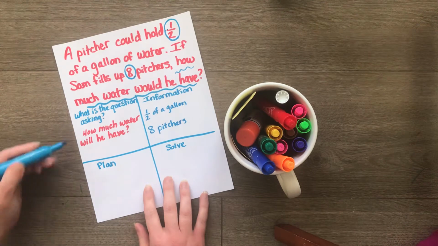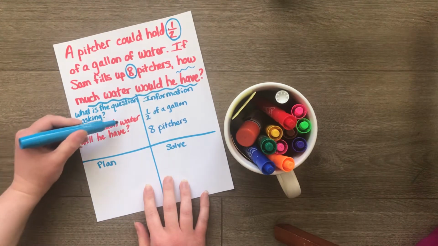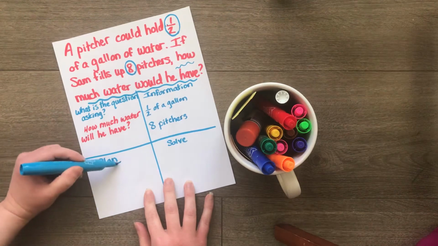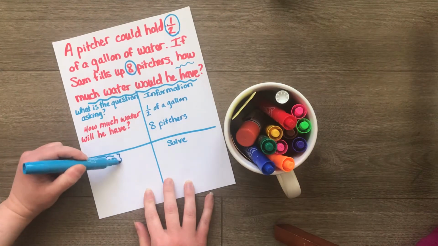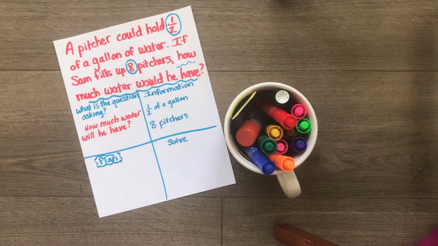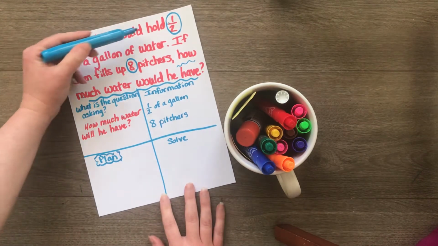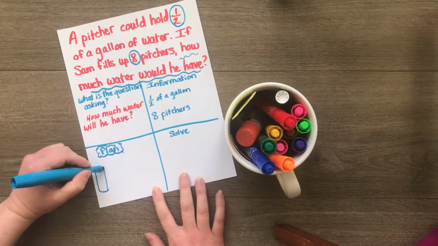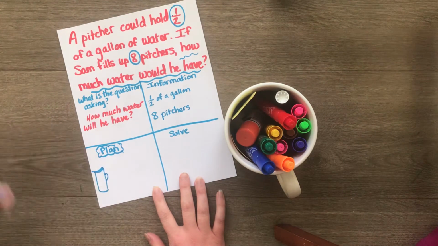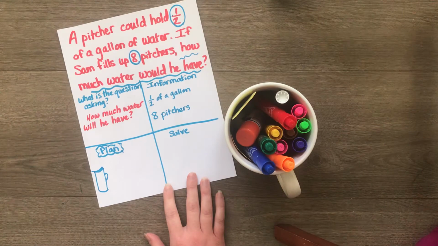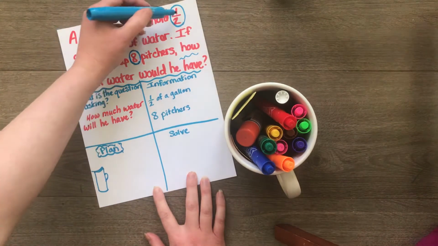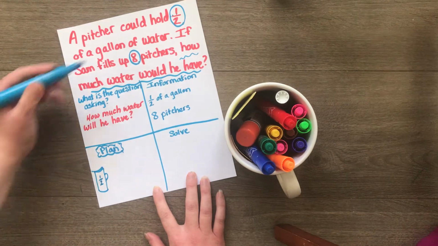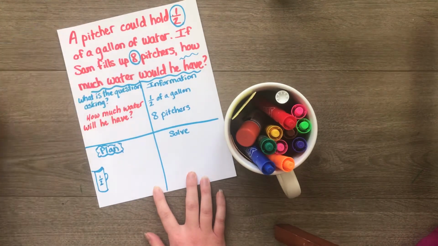Okay, so what is the question asking? How much water will he have? Now, my plan is I'm going to take a minute to actually picture this question. It says a pitcher could hold 1/2 of a gallon of water. So I've got 1 pitcher here. There's my simple pitcher. And it is 1/2 a gallon. But this says Sam fills 8 pitchers.